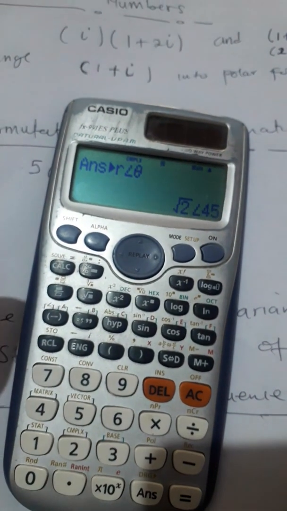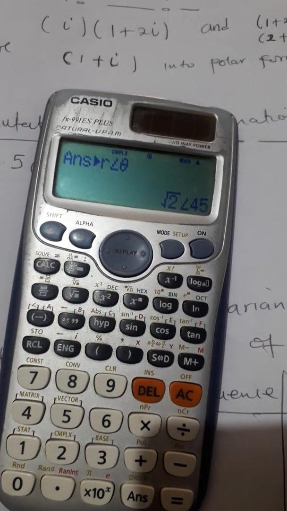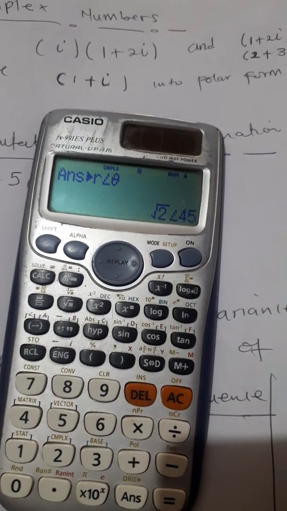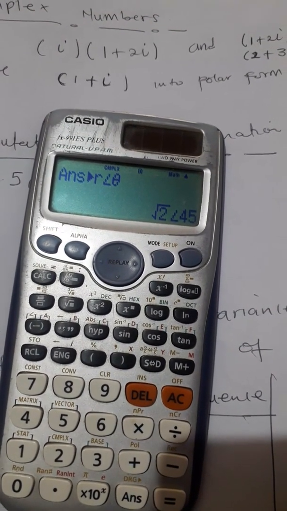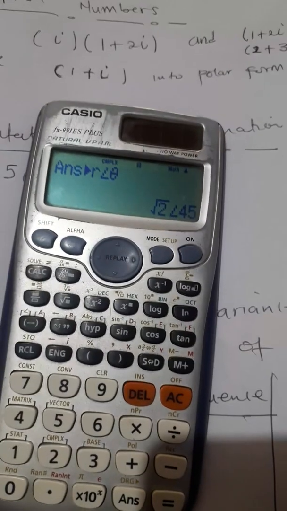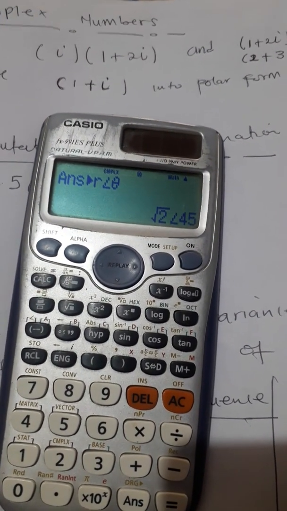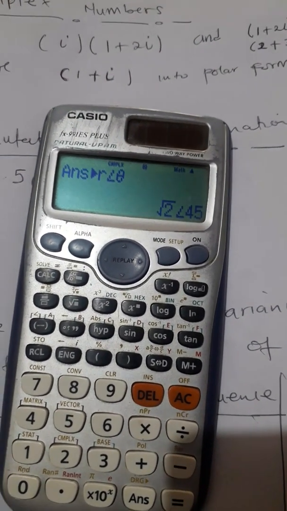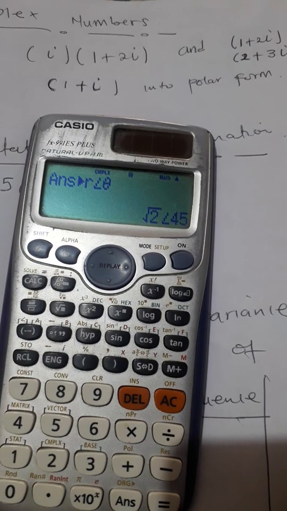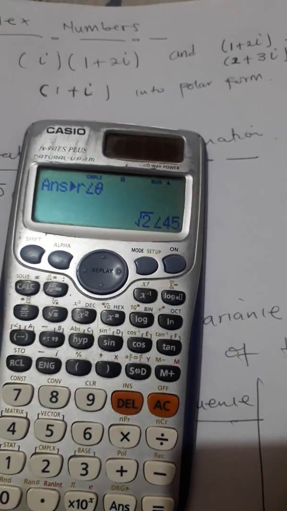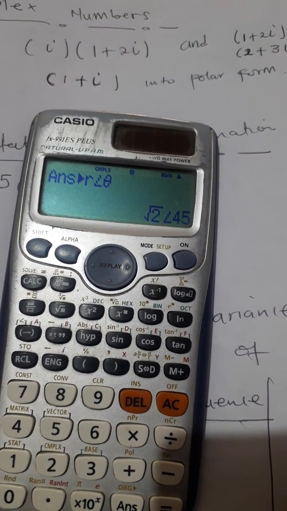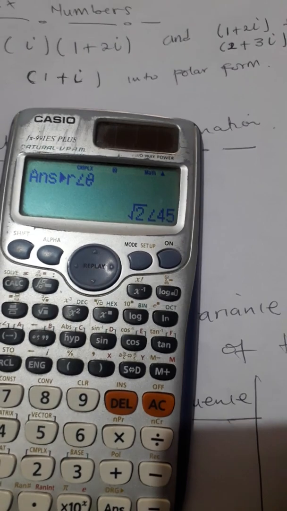If you want to write this in terms of sine and cos, it's square root of 2 into bracket cos of 45 plus i sine 45. In terms of radians, you write square root of 2 into bracket cos of pi over 4 plus i sine pi over 4. Note that 1 pi is equal to 180 degrees, so if I have any degrees and I want to change it to radians, I just divide the degree by 180. I hope that is okay, so let's continue.